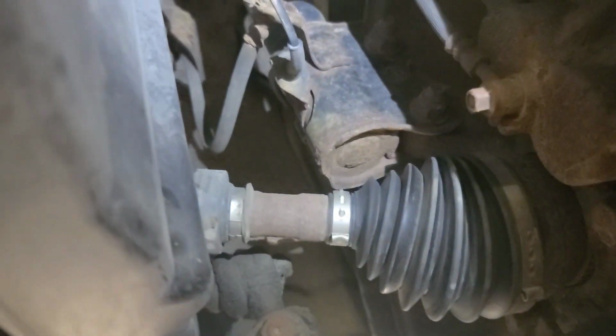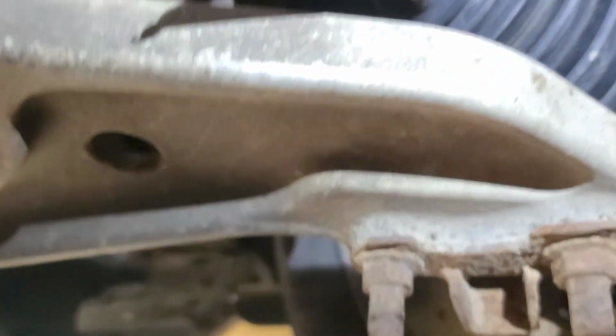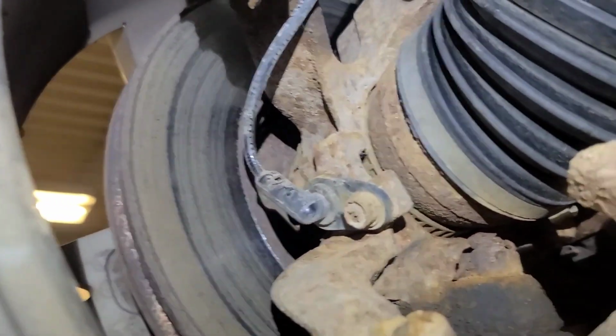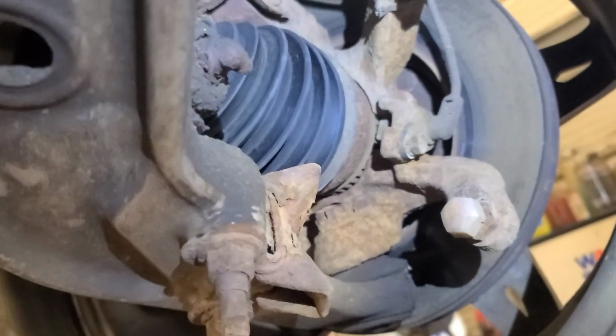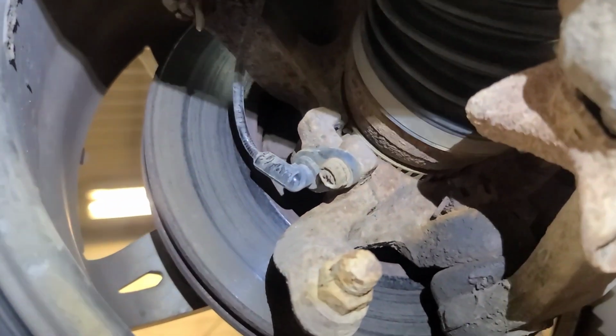Wonder if there's a connector we can unplug to check continuity through the sensor. I'm not sure if this is a magnetic pulse generator or if it's digital. Chances are that sensor's not coming out of that cast knuckle that easy.